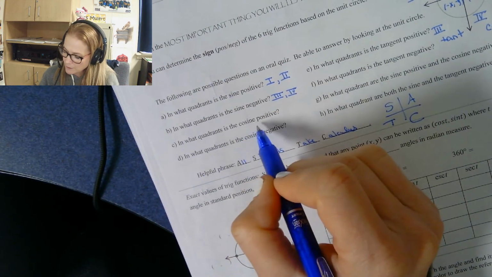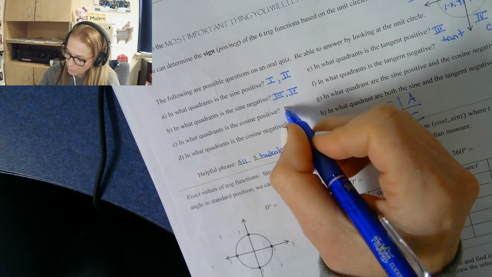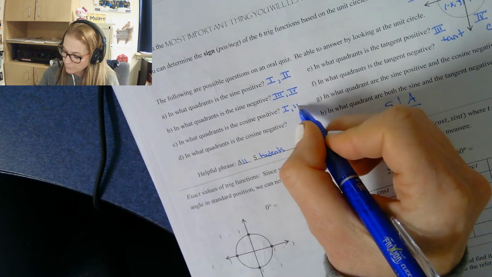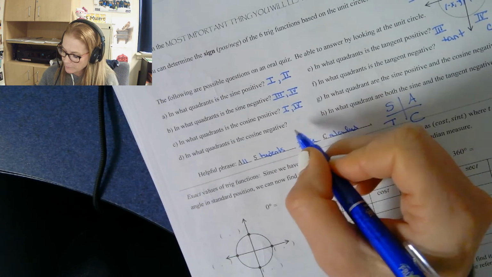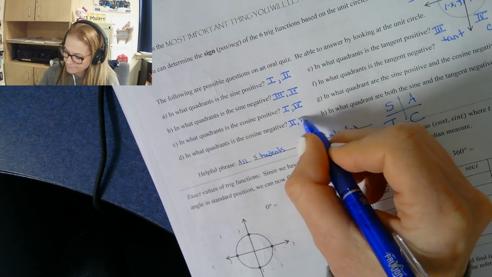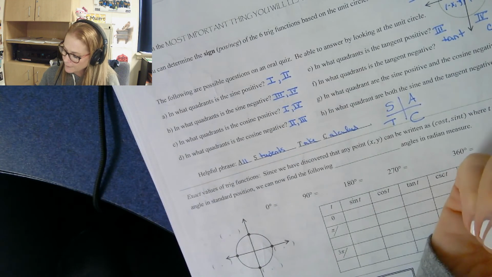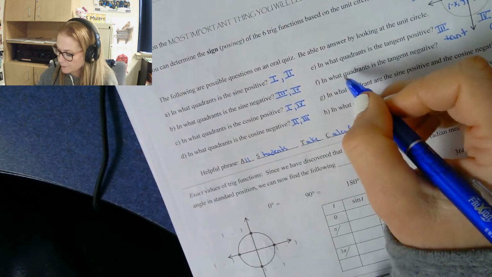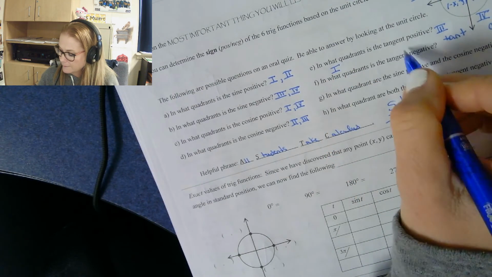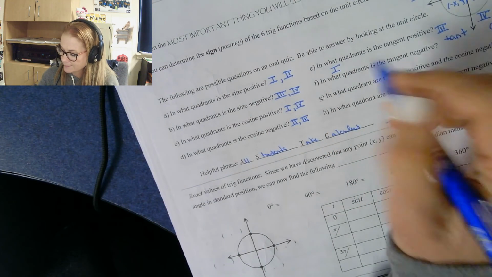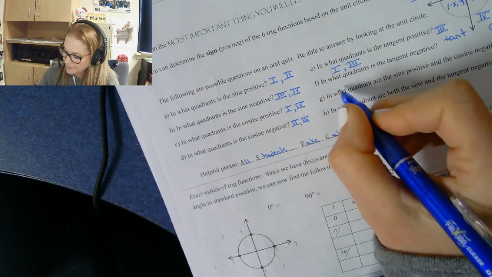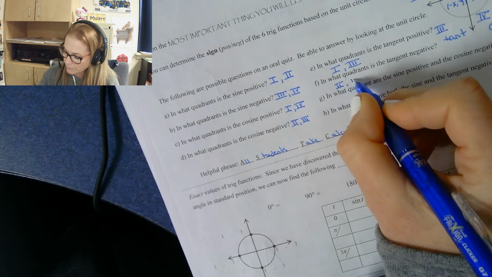In what quadrants is cosine positive? That would be 1 and 4. Remember, cosine is the x value on the unit circle. That's 1 and 4. And where's cosine negative? It would be left, and that's 2 and 3. In what quadrants is tangent positive? Everybody's in quadrant 1, and then tangent is going to be either plus over plus or minus over minus, so that's 3. And where's tangent negative? That would be 2 and 4.